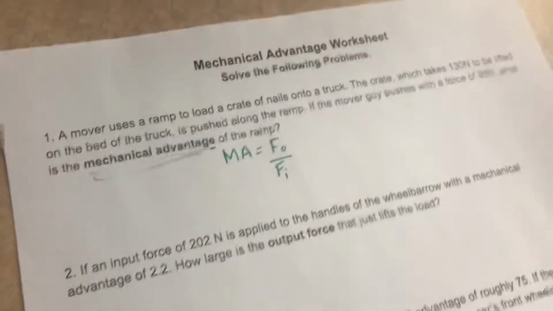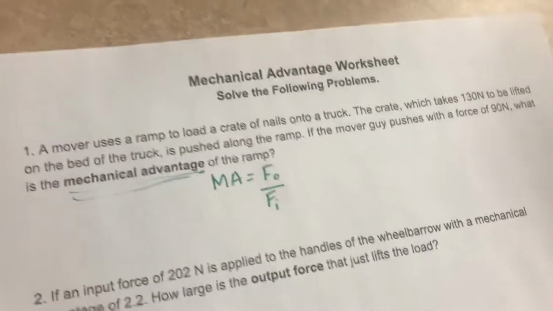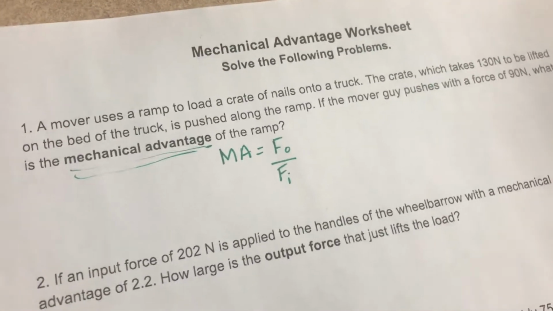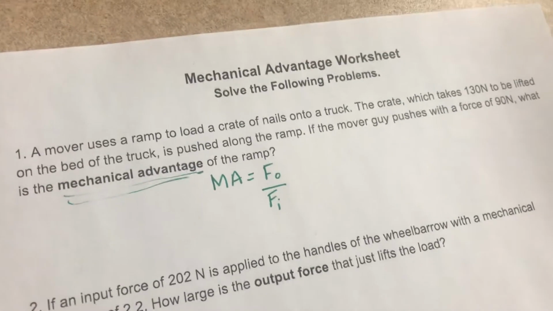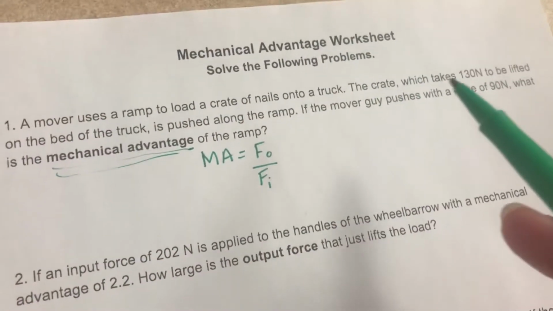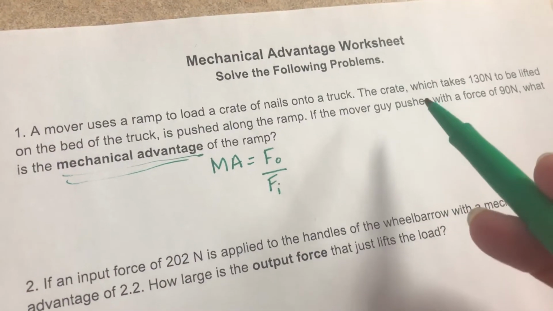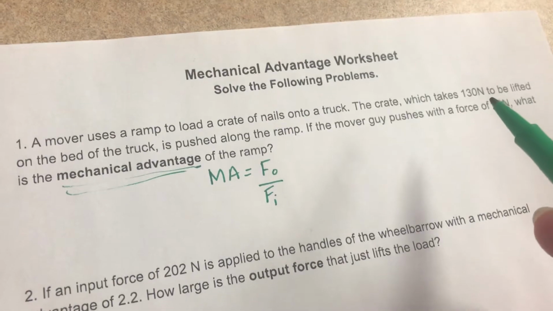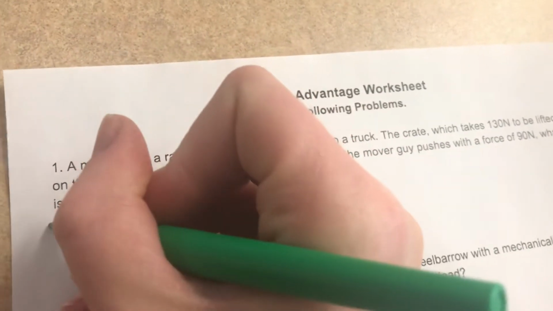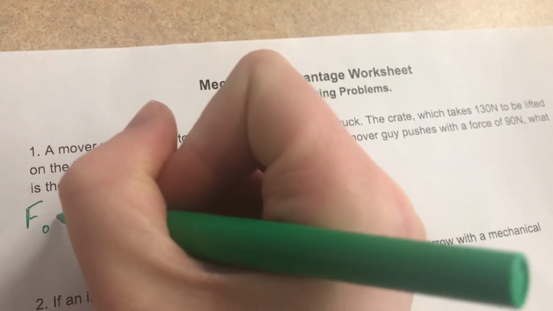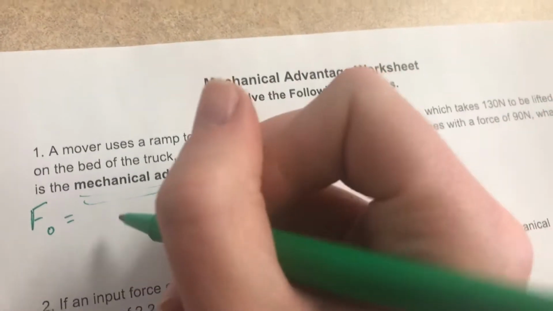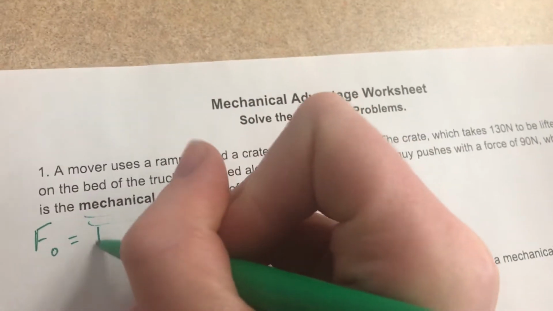So the first thing I like to do to stay organized, even though this is a pretty simple formula, formulas just get harder as you get in higher grades. So it's good to start being organized now. So I like to take the things that they give me and write them down. So the crate takes 130 newtons to be lifted on the bed of the truck. So that is the force output. That's the amount of work that the ramp is going to do. So what was it? 130 newtons.